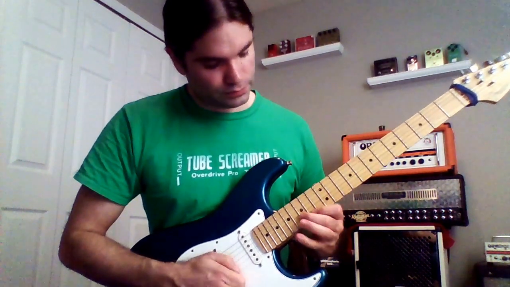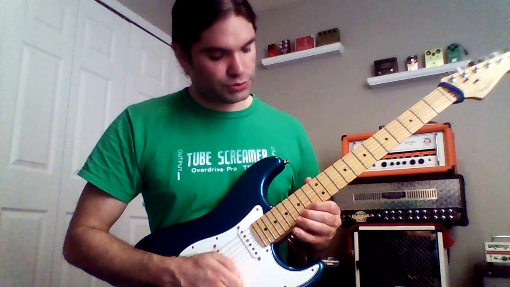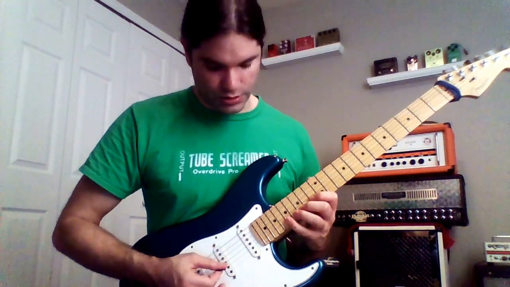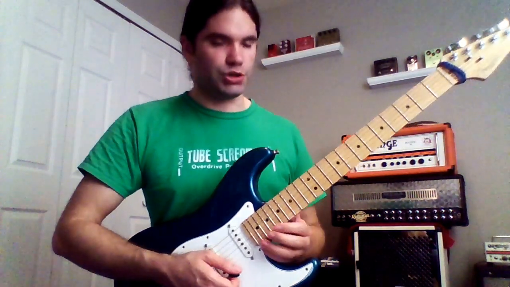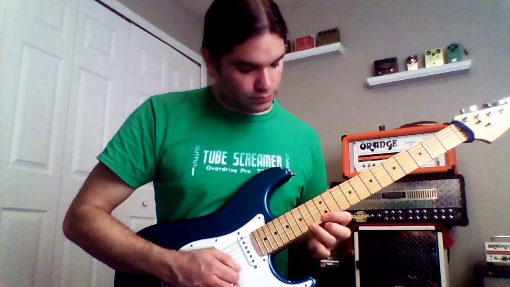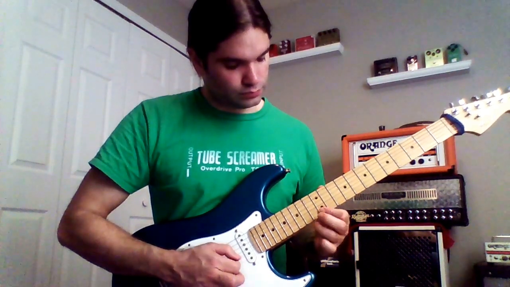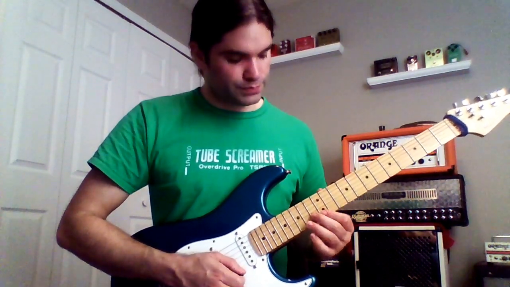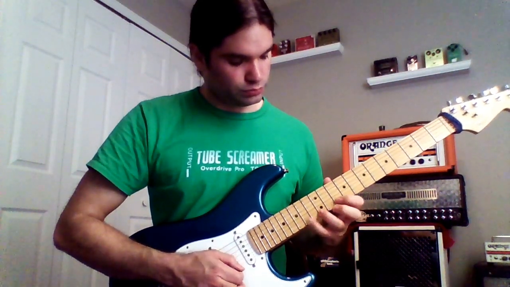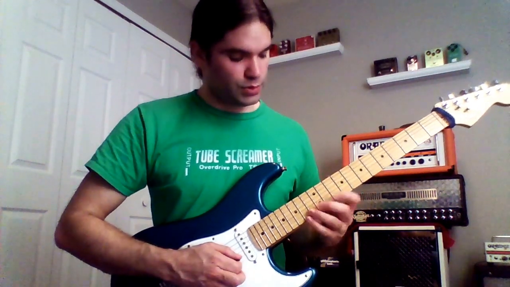So you see how those 4 notes are in one shape, and they're also in the next shape. Now going back the other way. The lower 2 notes on each string are also in that C Lydian shape that we went over.